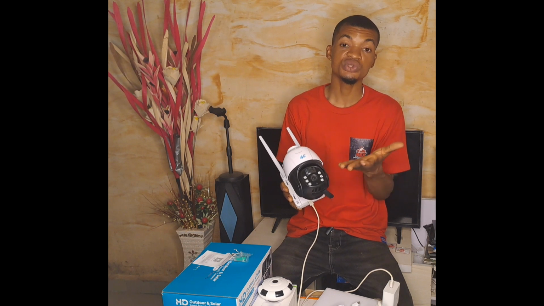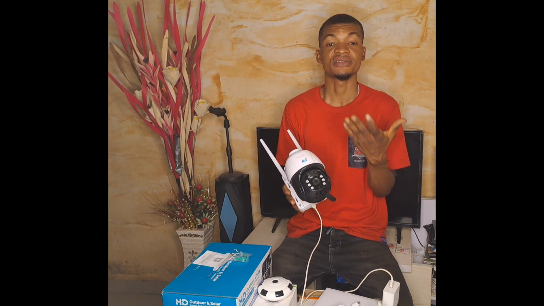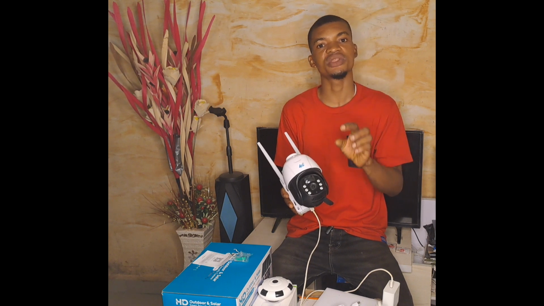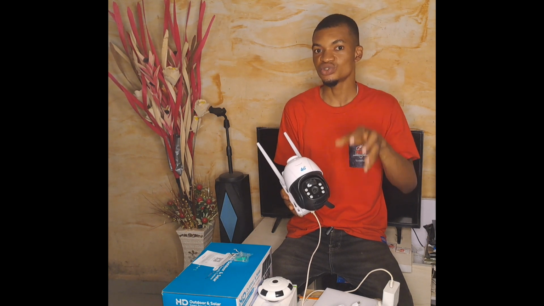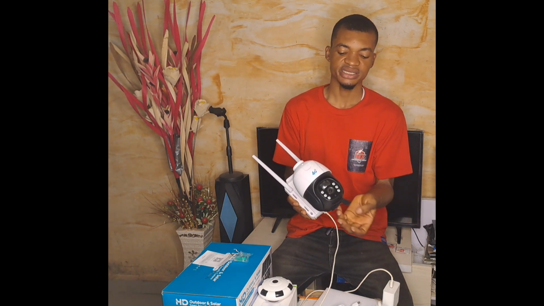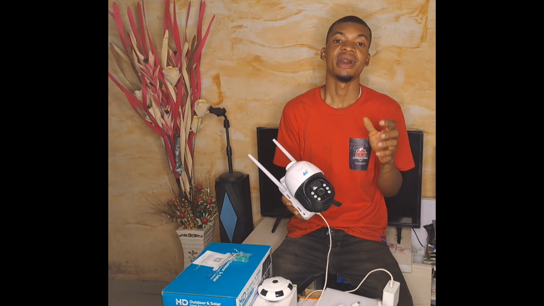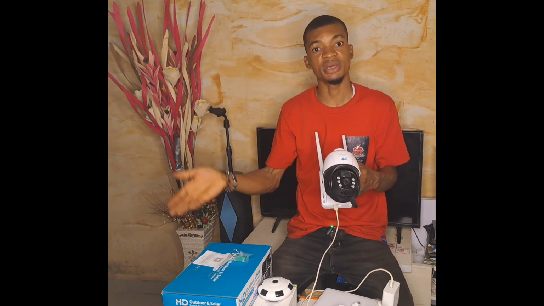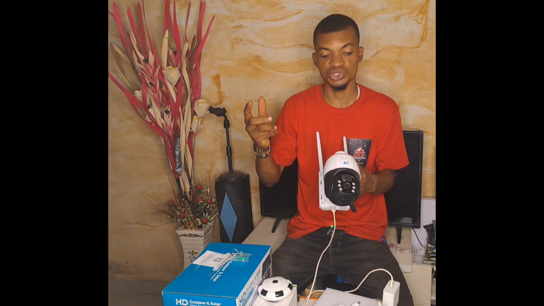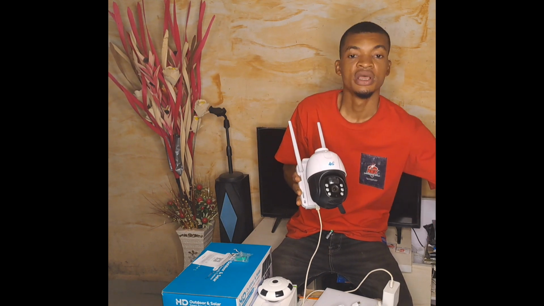How do I mean? When you slot in your SIM card and get it powered, as long as the camera is working, it will be storing whatever it captures or whatever object it picks within the environment into the memory card. So after a while, you may decide to come and bring out your memory card and watch it externally. But when you have it connected to your phone with the data subscription inside, it gives you access to view it anywhere you are in the world, whether you are close to the camera or far from the camera. As long as it has internet access, you can access it with your mobile phone. You can use your phone and access it.